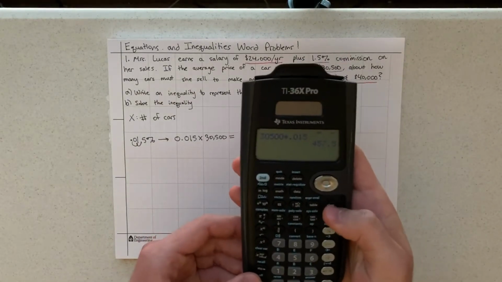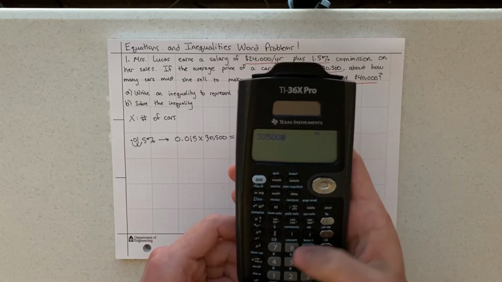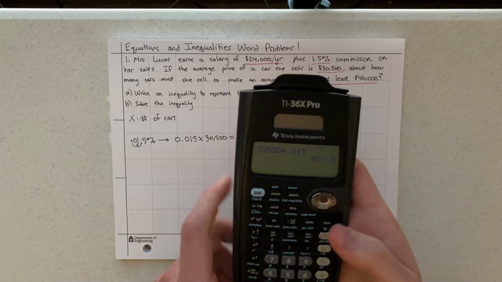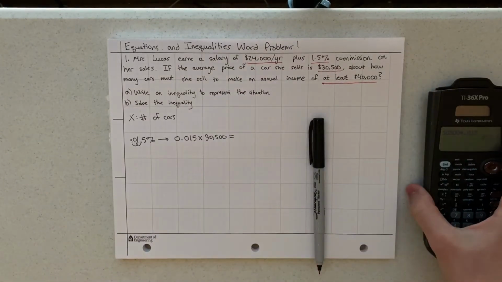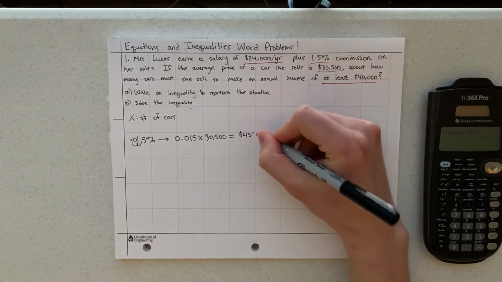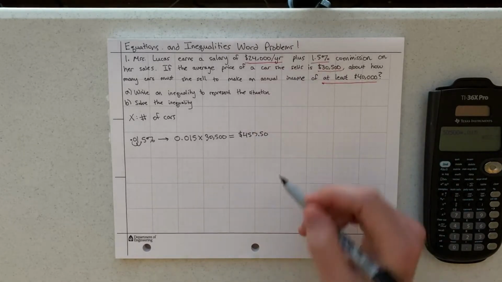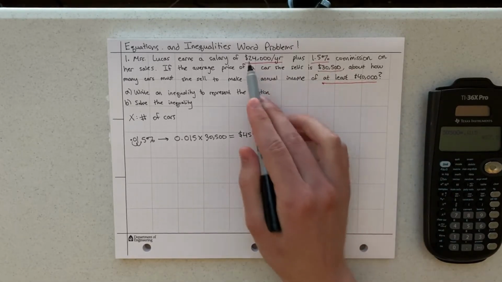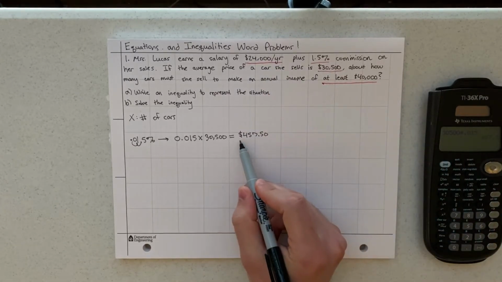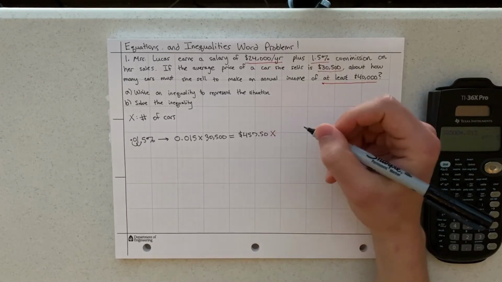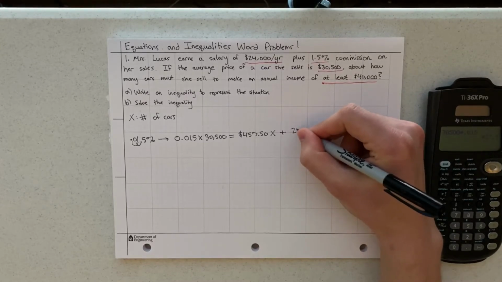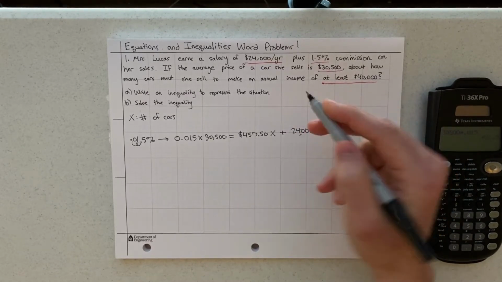So if we just take our calculator and we do 30,500 times 0.015, we get $457.50 for each car. So I can write that down, 457.50. Now we know that she makes a baseline $24,000 a year, so it's going to be this number times X many cars that she sells plus our $24,000 baseline, because that's her salary.